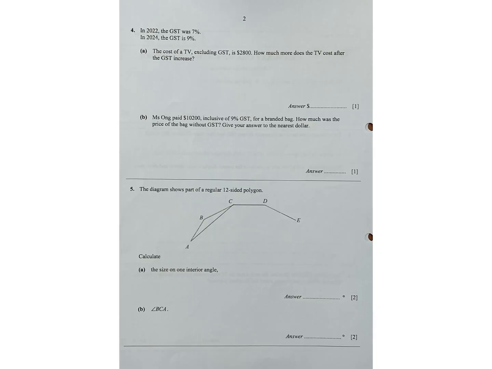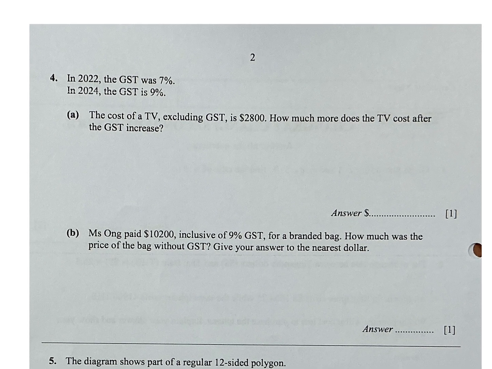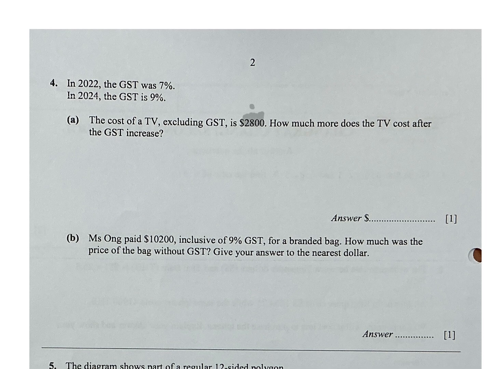No. Okay, next one. This one. A lot of you got it wrong. So listen carefully. It says the cost of a TV excluding GST is 2,800. So this refers to the original price, without GST. Okay, so how much more? The keyword is more.